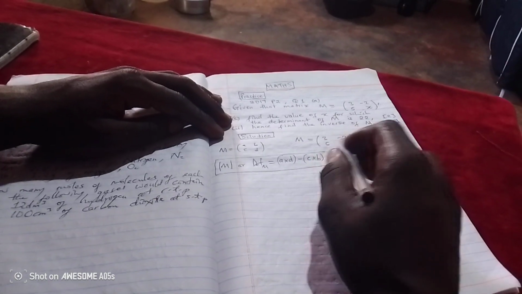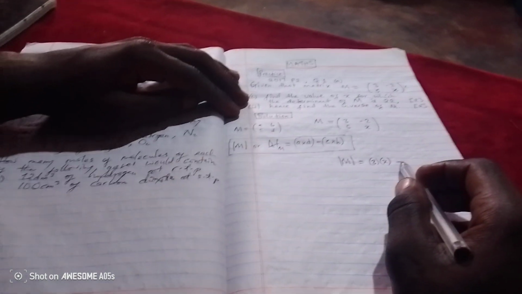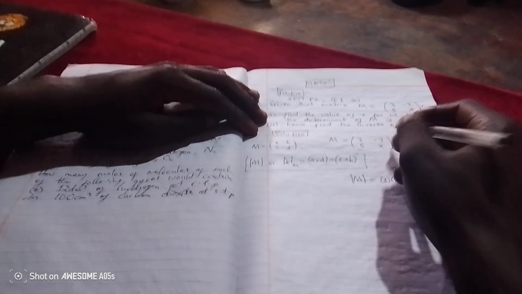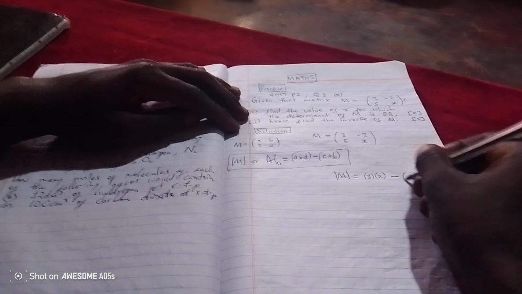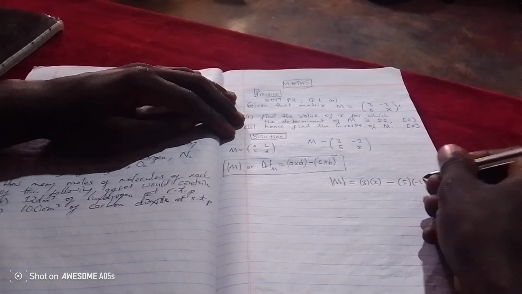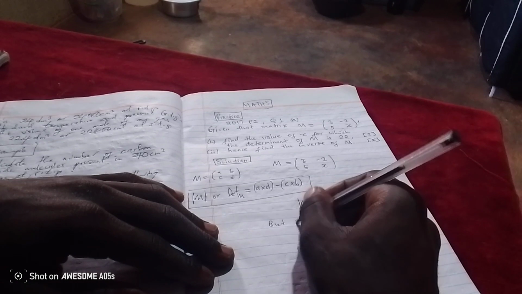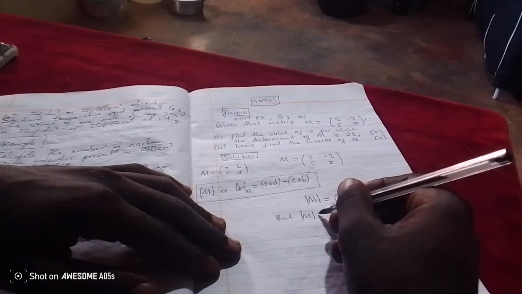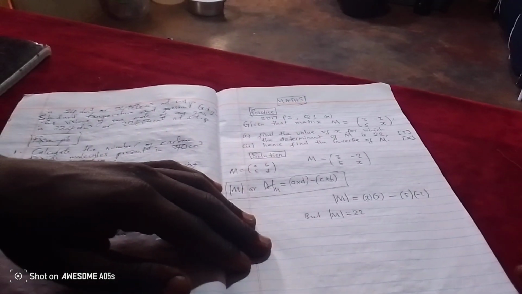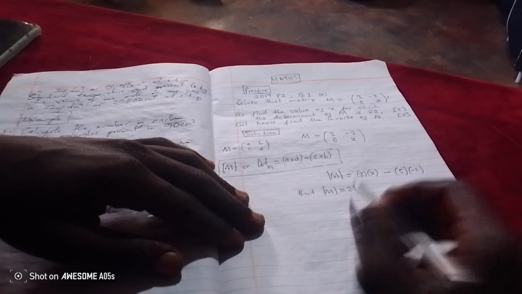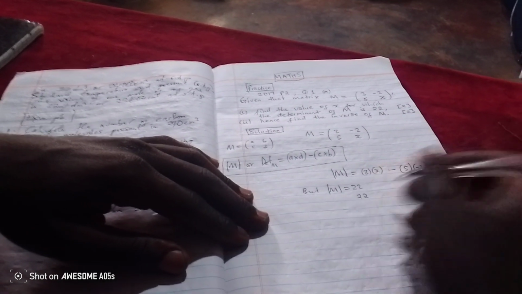Same case, 3 and x have been multiplied. We have put a minus. So we just need to multiply 5 and negative 2. So 5 multiplies negative 2. Note that we have got our M, the determinant of M is given to be 22. So we are going to replace this symbol for determinant of M with a 22. So we are going to put a 22.